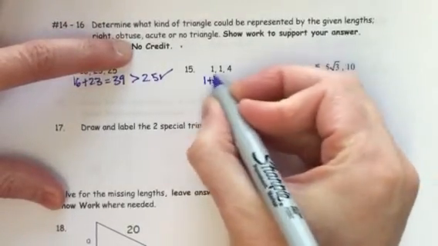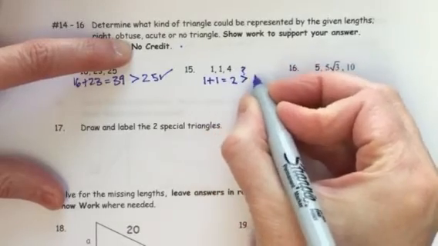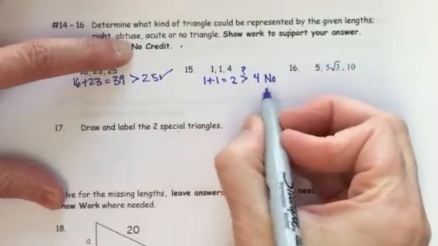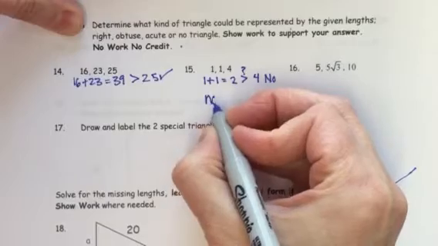Let's try this one. 1 plus 1, the short lengths, is going to be 2. Is 2 greater than 4? No. So I've shown some work to support my answer, and I could say no triangle.